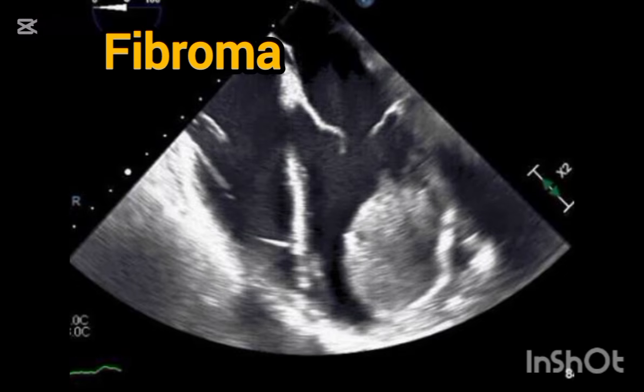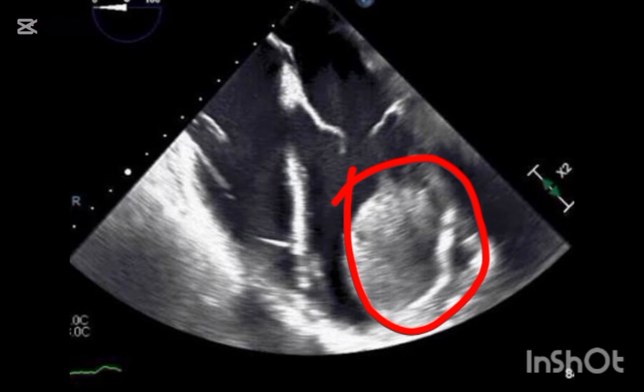In the four chamber transesophageal image you see in the LV apex, there is a huge mass. This is a cardiac fibroma, a primary cardiac tumor. A cardiac fibroma appears on echocardiography as a well-demarcated, solid, and highly echogenic intramural mass.